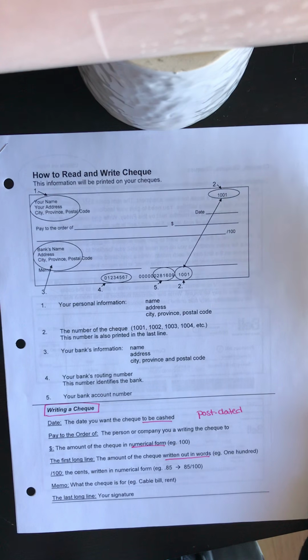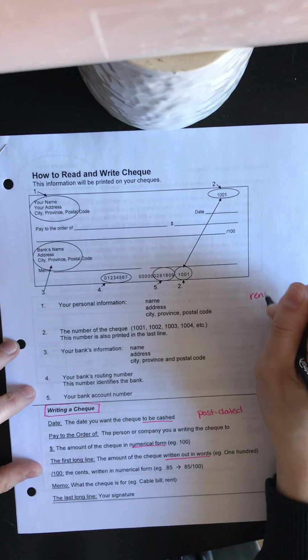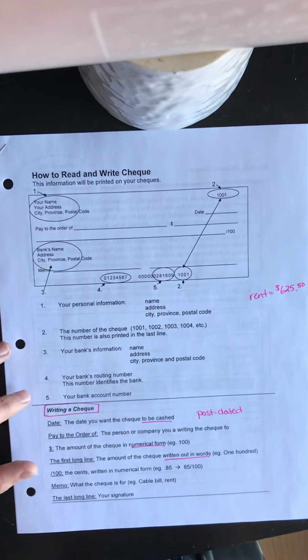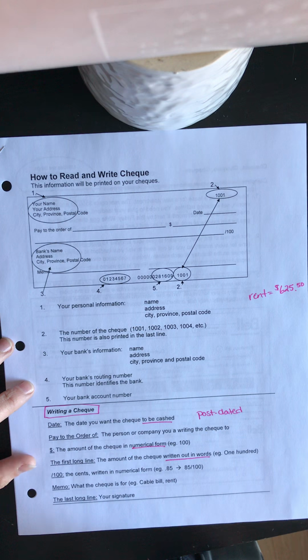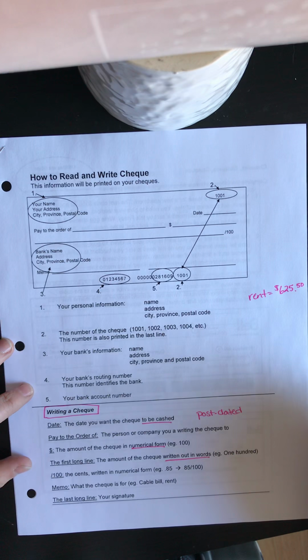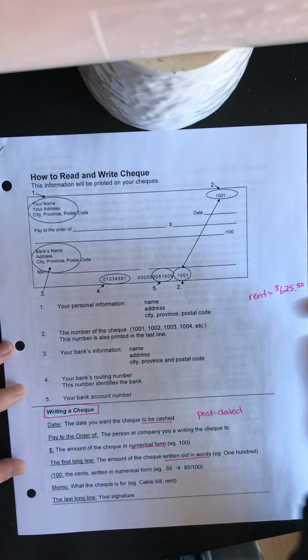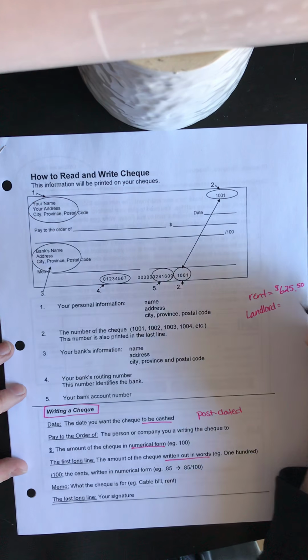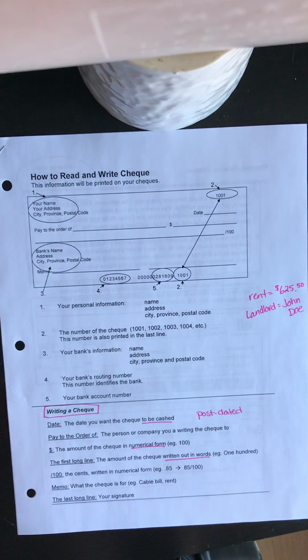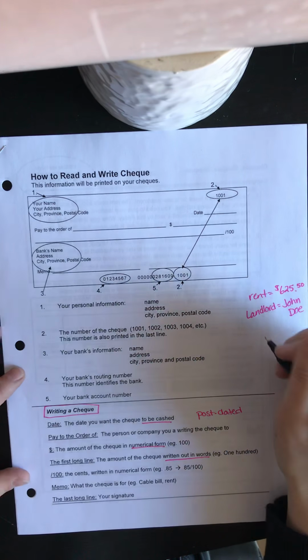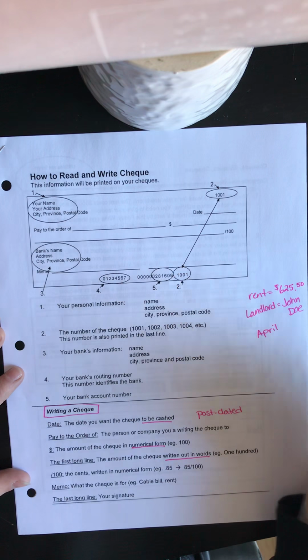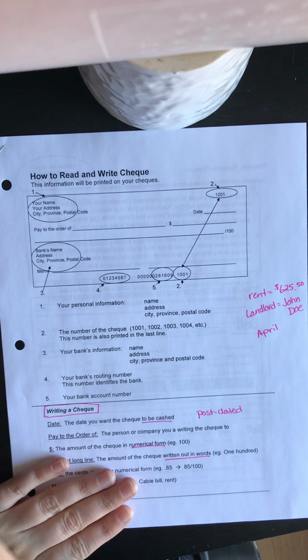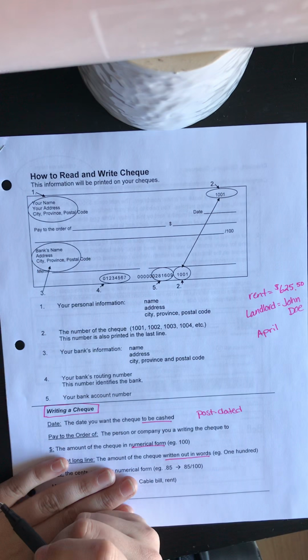So I'm going to make up a situation. I just got a new apartment and my rent is $625 and for some reason 50 cents. So it's $625.50 a month. That's how much I have to pay my landlord. Let's say his name is John Doe. Okay, John Doe, that's my landlord. And this is going to be for April's rent. So I need to pay for my April's rent, and I'm going to write a check based on this information here.